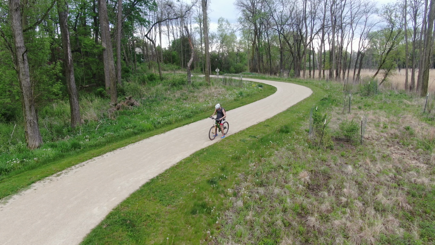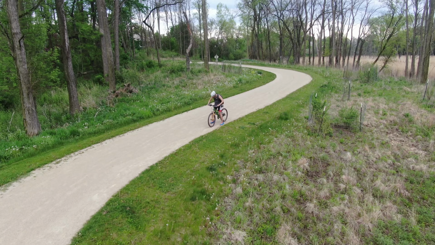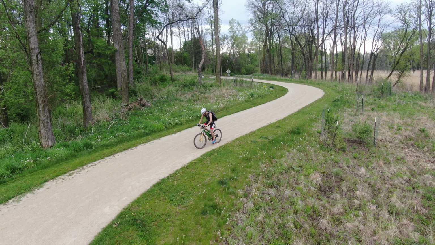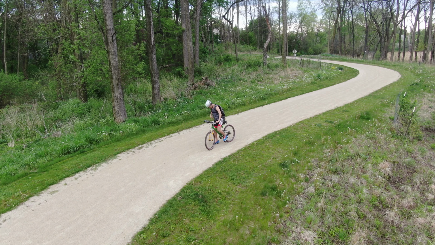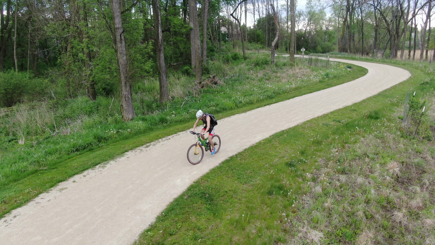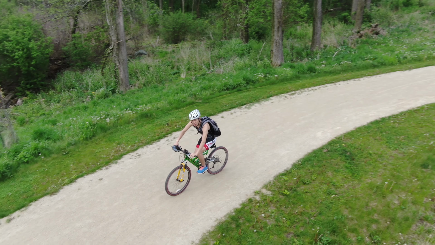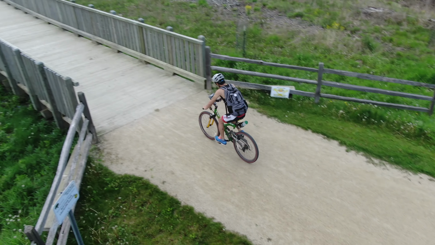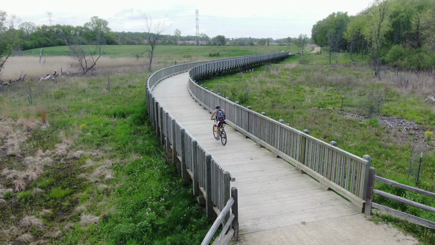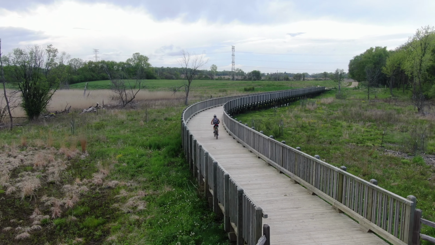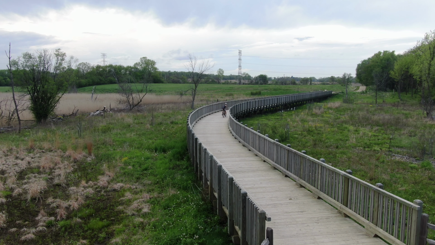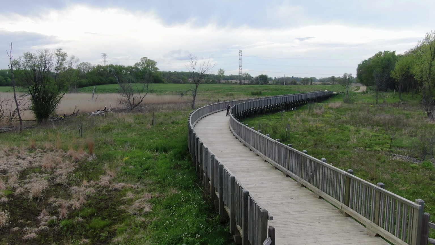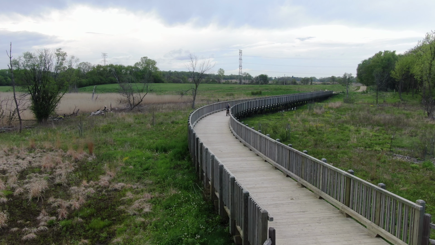All right, setting active track up. I was getting caught on my bike. All right, we want this thing to follow me. It's currently not following me. Let's see if we can set it up again. We'll get it back over here.